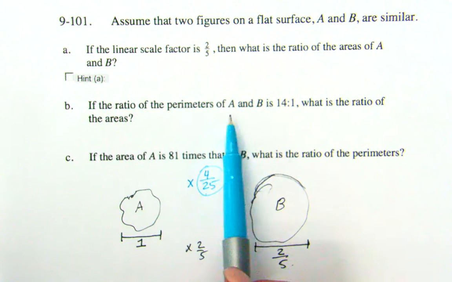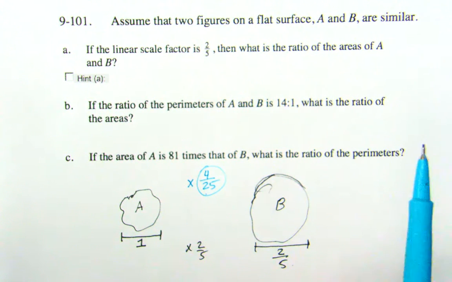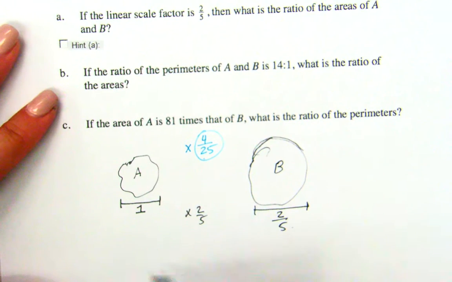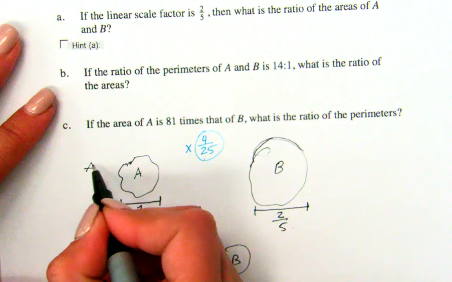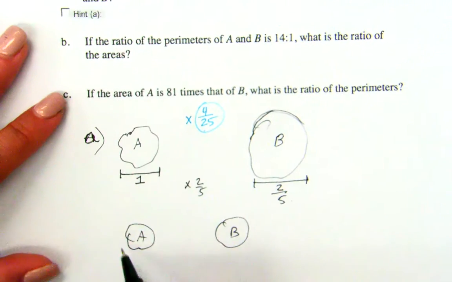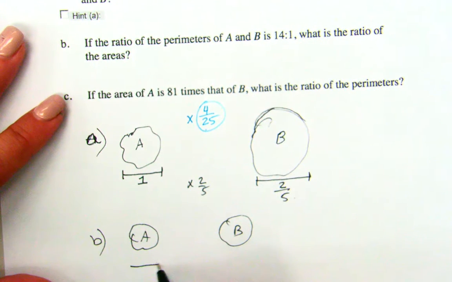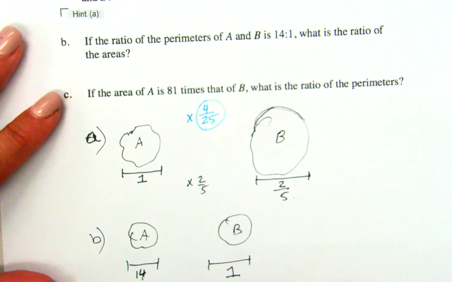If the ratio of the perimeters of A and B is 14 to 1, what is the ratio of the areas? Well, okay. So let's do the perimeter. So if the linear scale factor, let's do another one. We're going to have potato chip, potato chip. Okay, here's A and B. I guess this is for problem B. If the ratio of the perimeters is 14 to 1, okay, well this is going to be 14. This is going to be a 1.